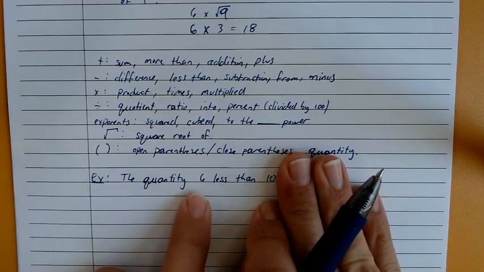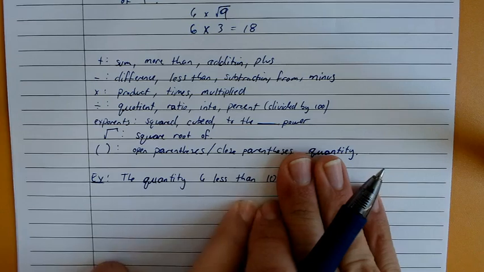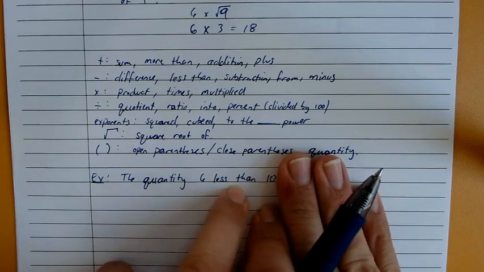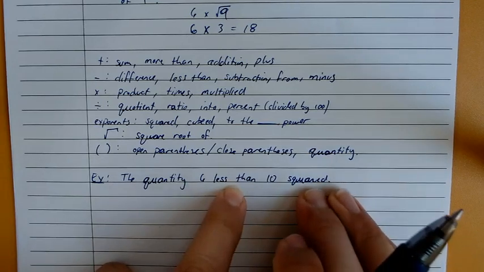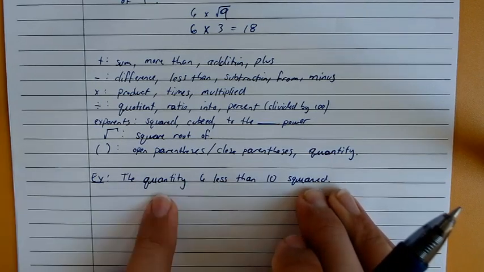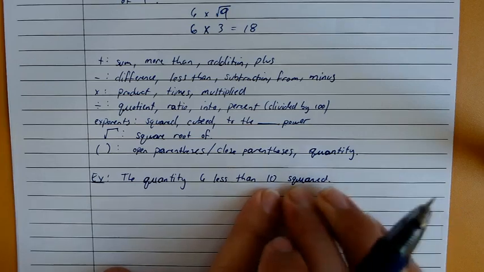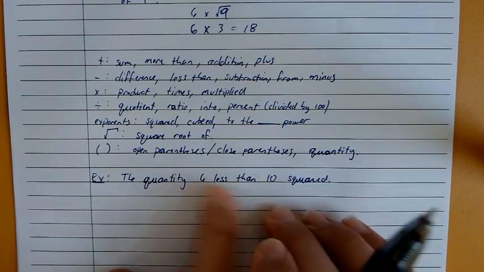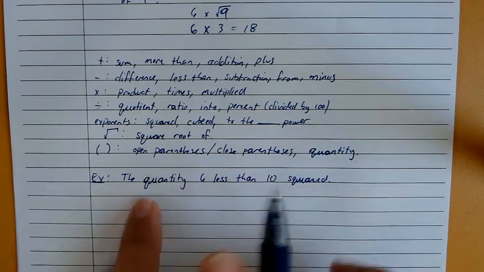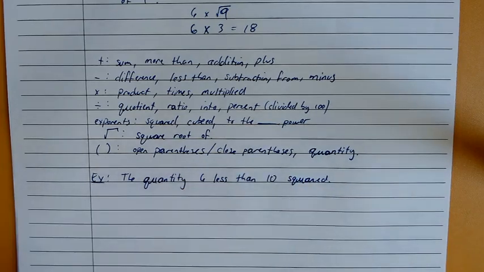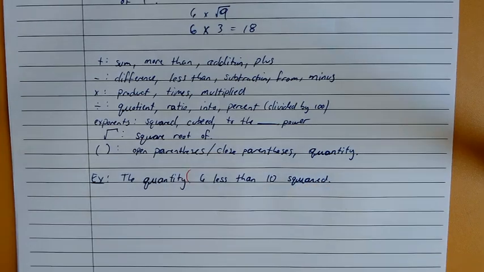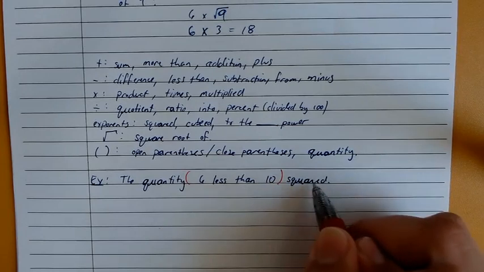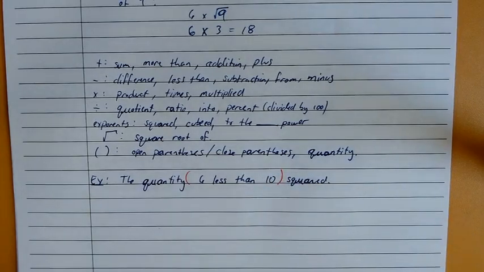If we need parentheses, it's because something else is happening besides that one operation. Okay, well, what else is happening? Well, we're squaring something. So the quantity, 6 less than 10 squared. That extra word out there is this square is being applied to all of this stuff. So when we say the quantity, that means here's your open parenthesis, and then you're squaring. Okay, so then that means that's your closed parenthesis, and you're squaring on top of that.